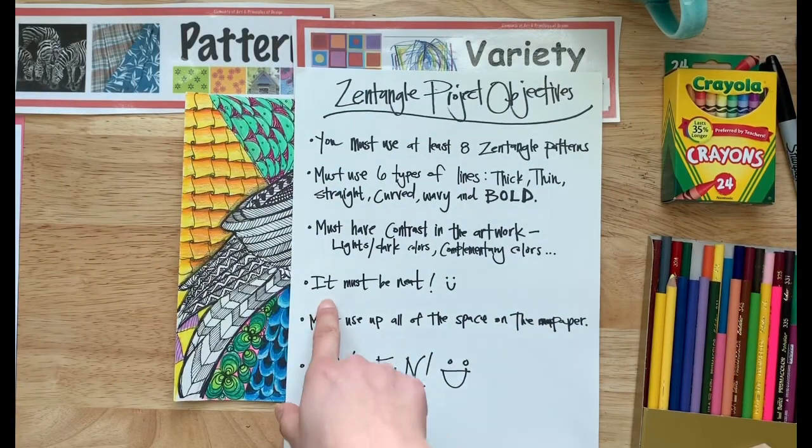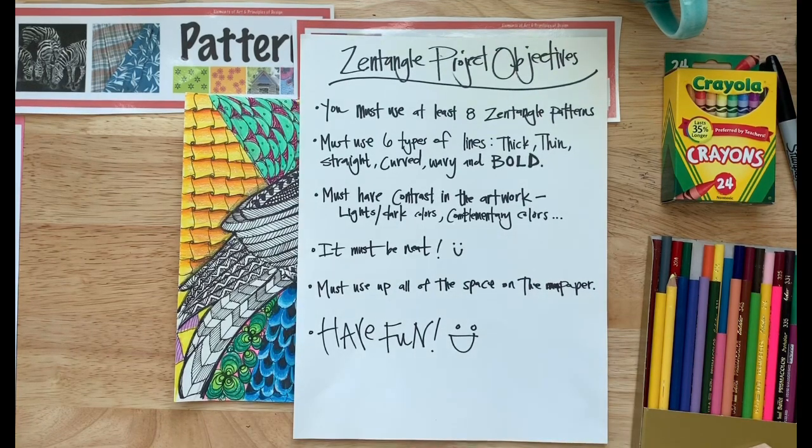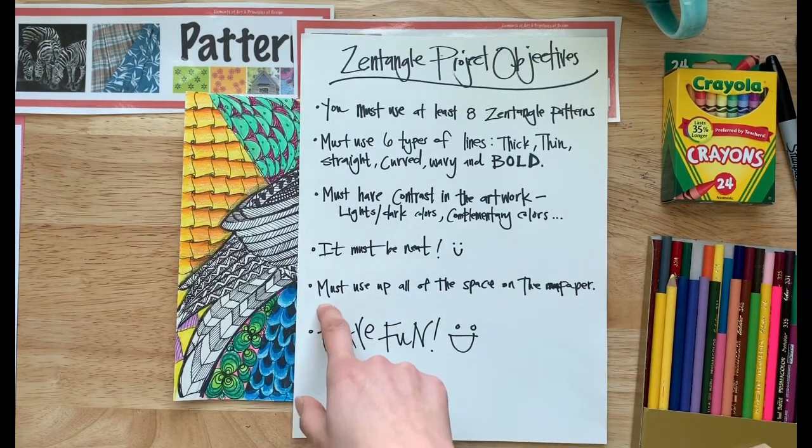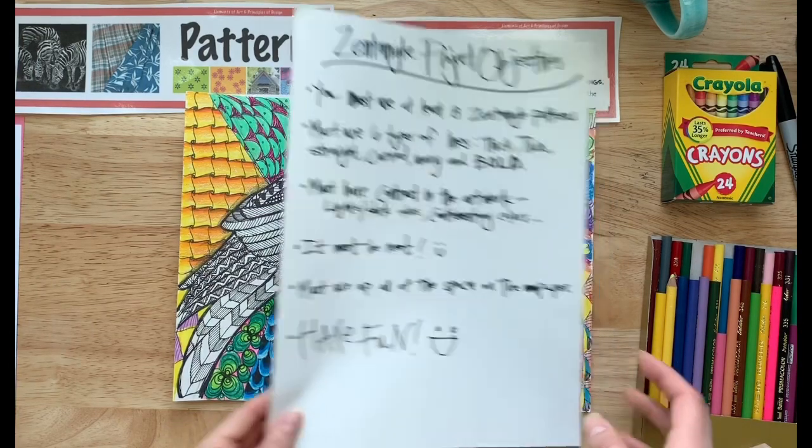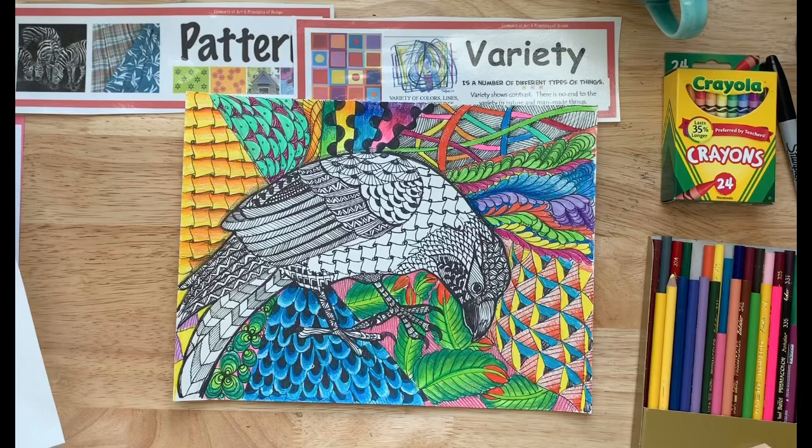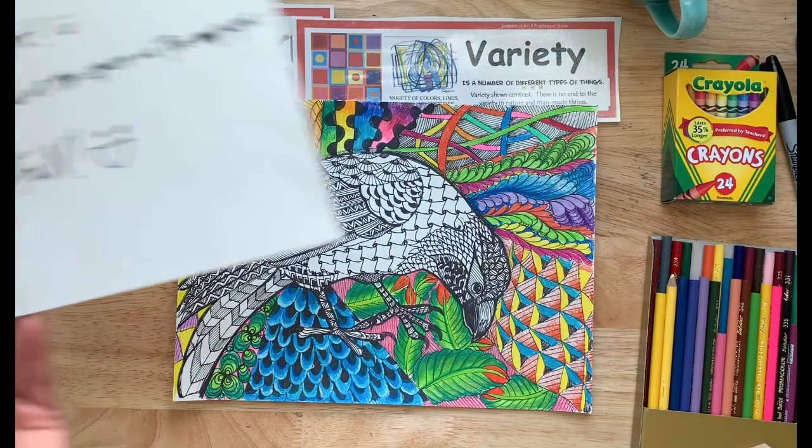The fourth one is it must be neat, which I don't think we'll have a problem with because a lot of you are very neat in class and take your time when you're creating projects like this. You're all very meticulous and really good at working with tedious types of work. The fifth one is you must use up all the space on the paper. Just like my example, I filled up the foreground with Zentangles and then the background with Zentangles. So you're going to be expected to do the same for yours.